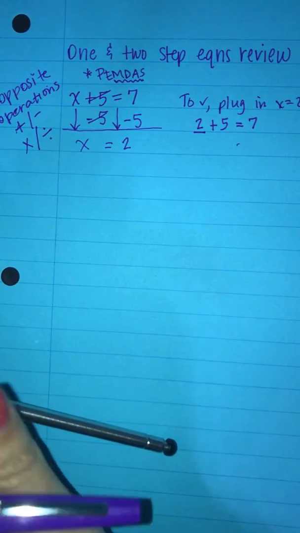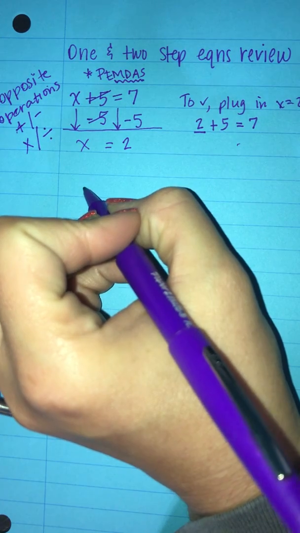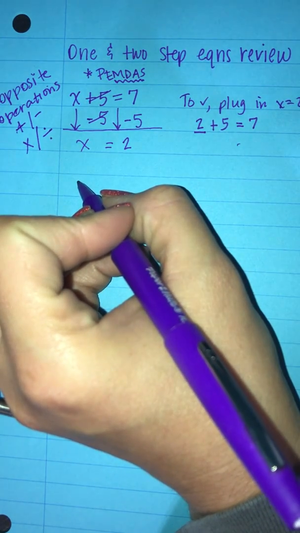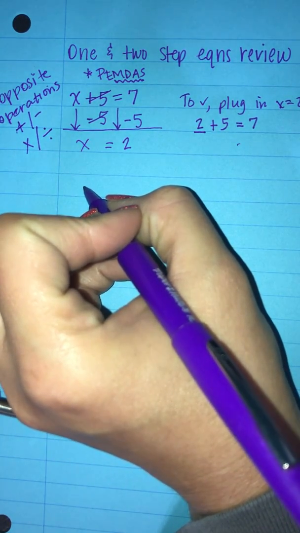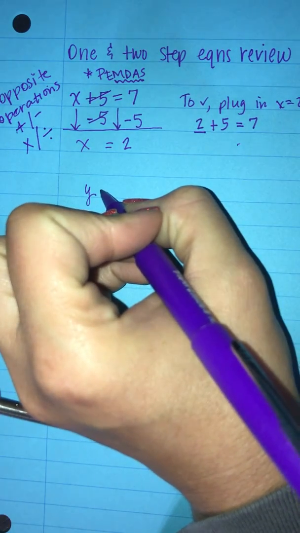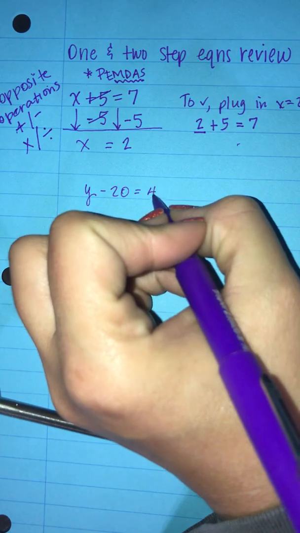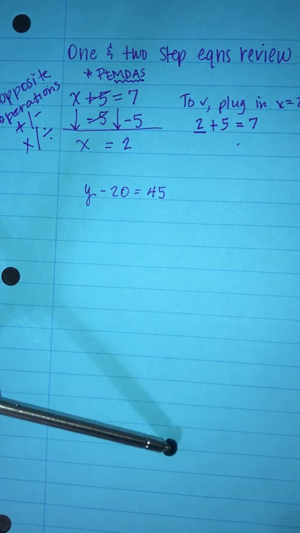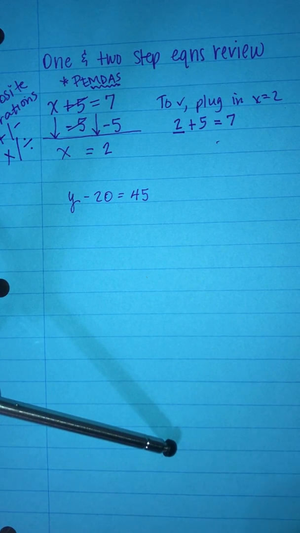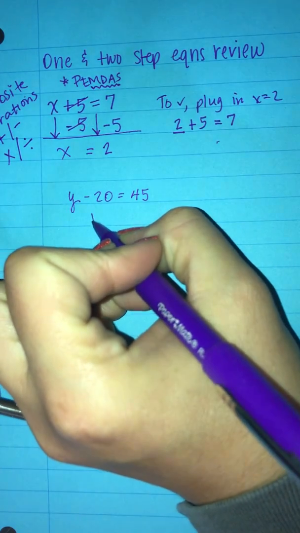Okay, let's do another one. Let's say we have y minus 20 equals 45. Okay, so same process as what we did up here, only this time we're starting out with subtraction. So we need to undo that subtraction. What's the opposite of subtracting 20? It would be adding 20. So what you want to do is add 20.